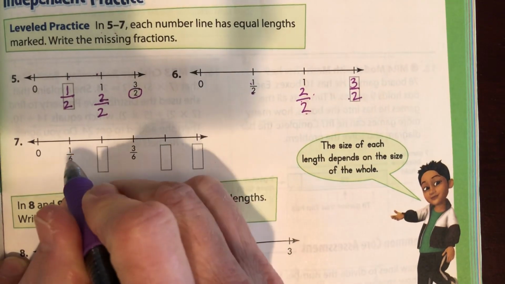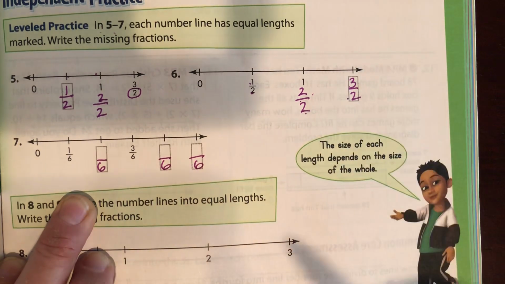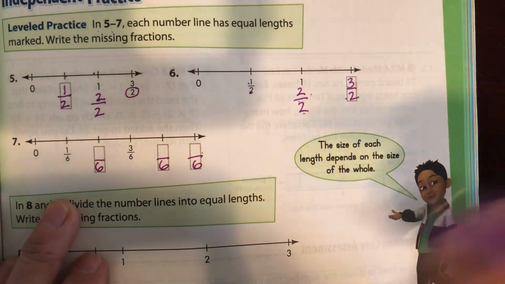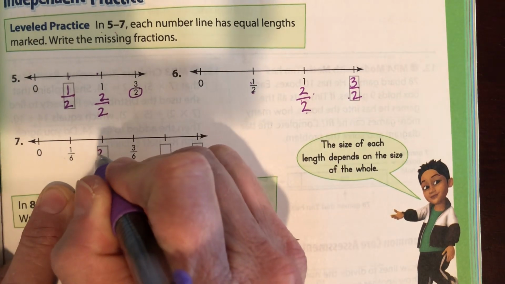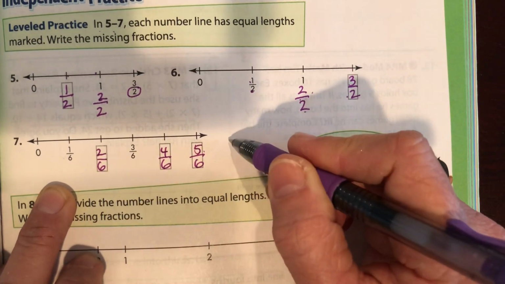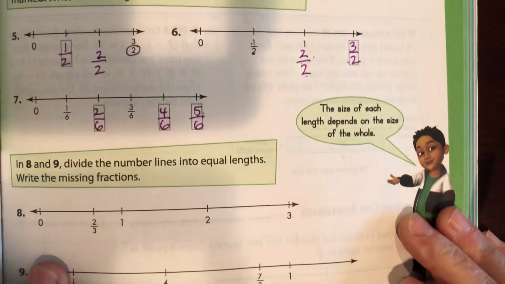Okay, our denominators have to be 6s. Okay, I don't see any whole number 1, so we don't have to label anything 6/6. So this is 1/6, 2/6, 3/6, 4/6, 5/6. So whole number 1 would still be over here at 6/6, but it's not there.